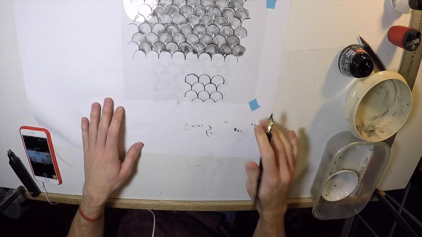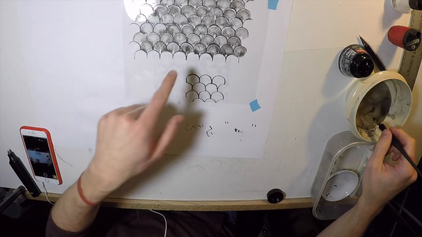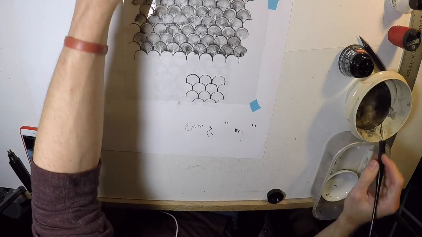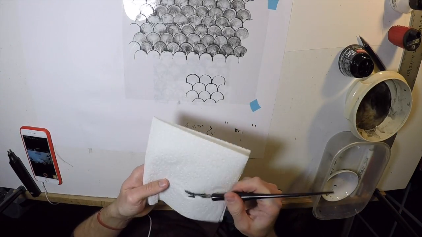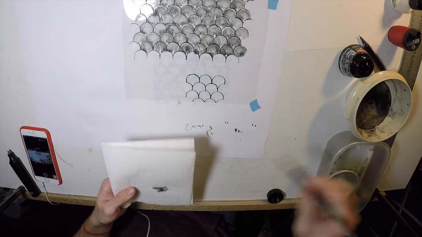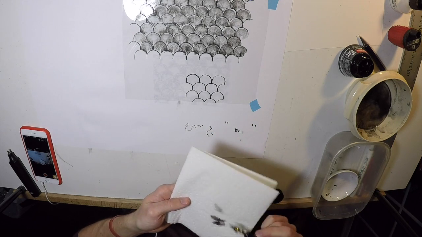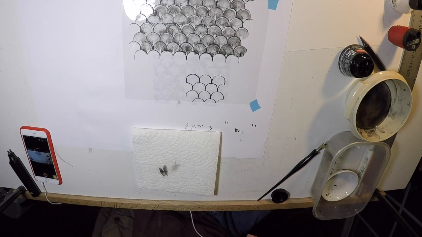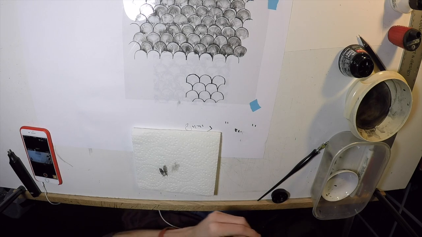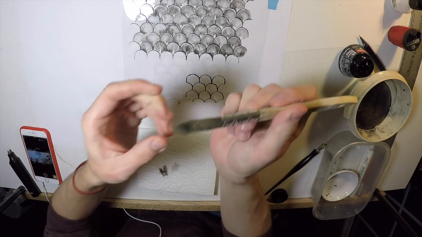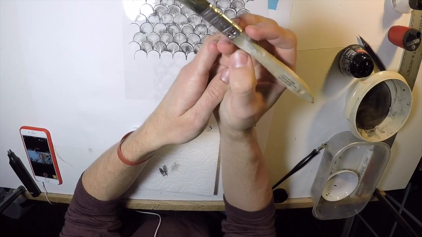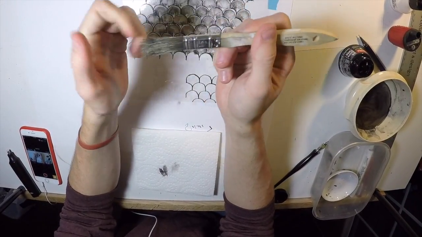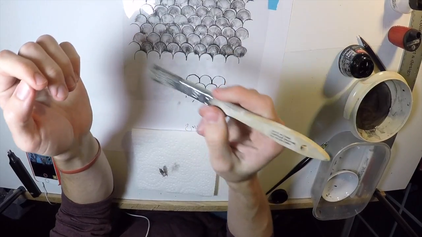Okay, so that's probably enough to show you guys kind of how to get this texture that I got up here in this top one. So clean off my pen real quick. So the brush I used was this one. It's just kind of like a really cheap brush you can get at the hardware store, like probably $1 or cheaper.